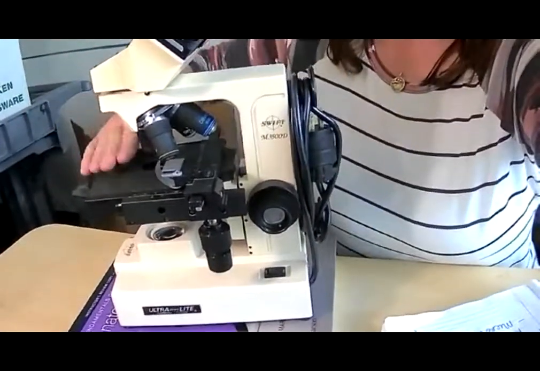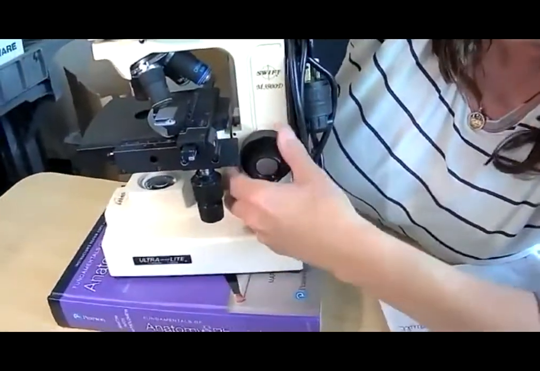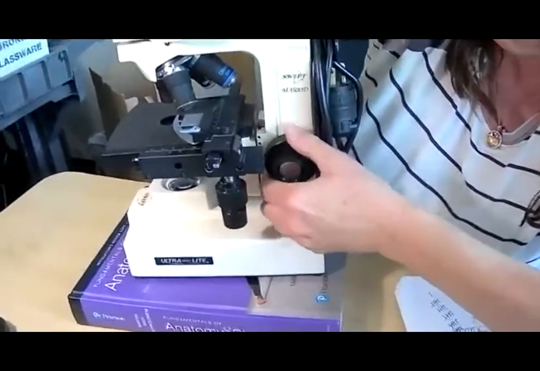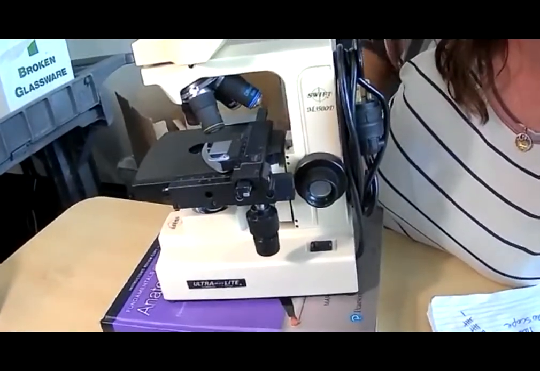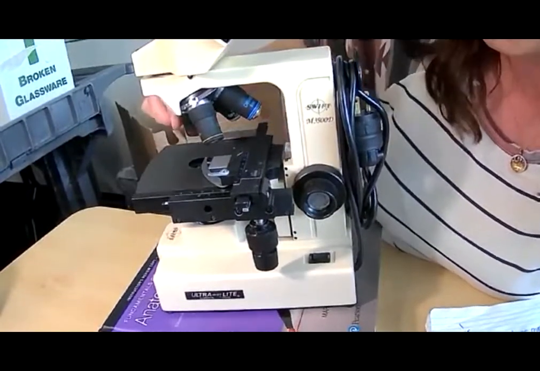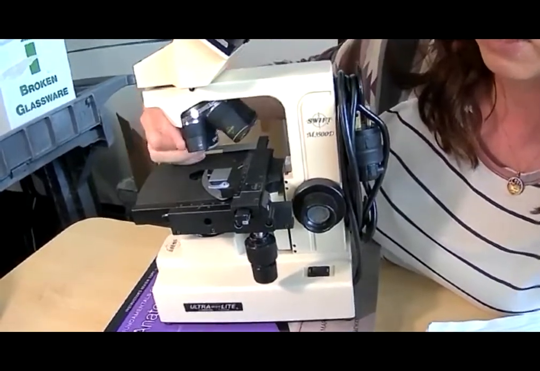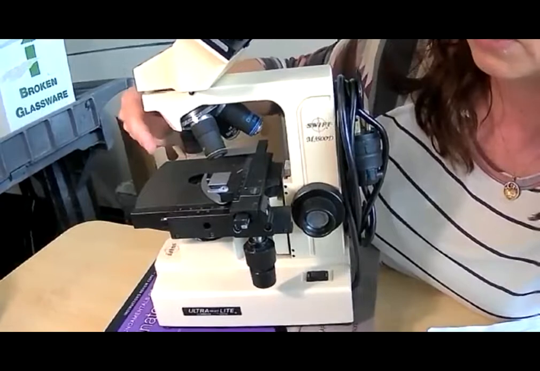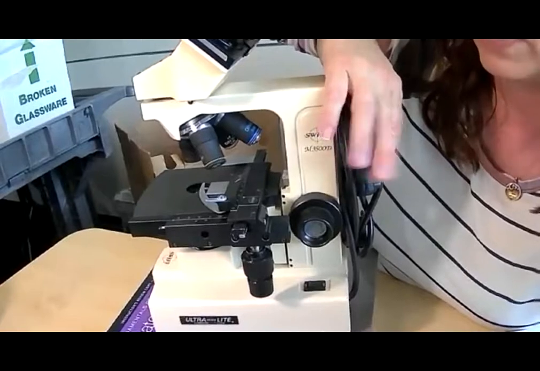So this is our stage right here, and you want to lower this stage all the way down. You're going to lower this stage all the way down. It's going down. So when you put it up, you want to make sure this stage is all the way down. You also want to make sure that the smallest objective, called the scanning objective, which has a red print right here, goes down. So scanning objective down, stage all the way down, and cord all the way wrapped.